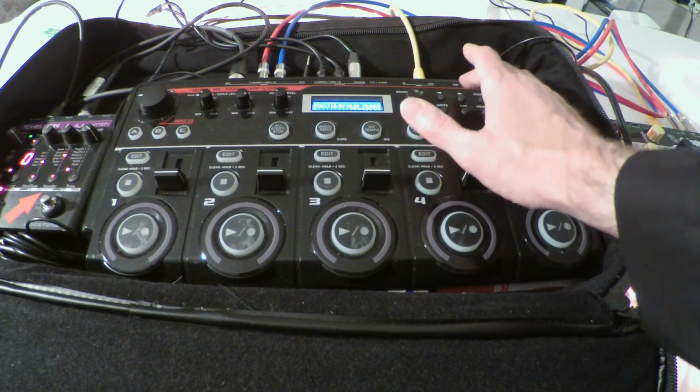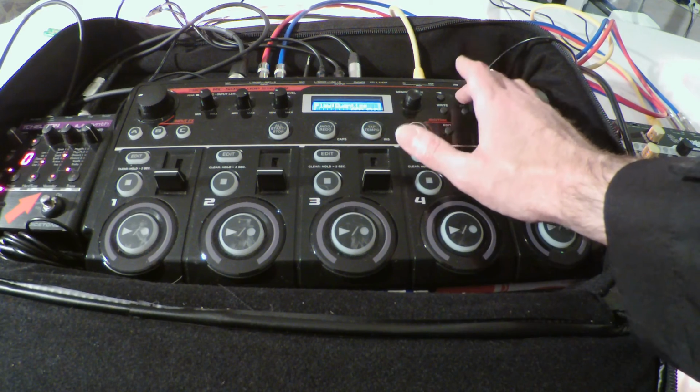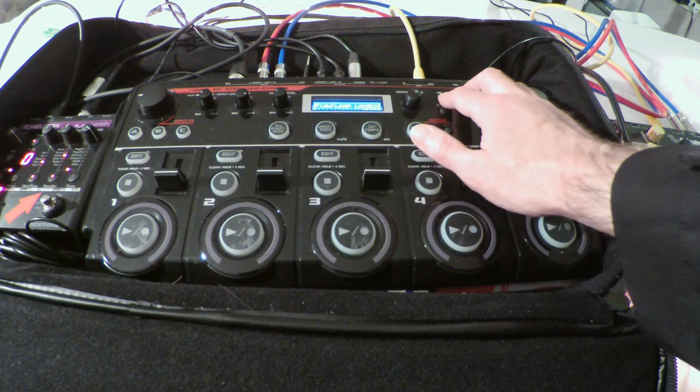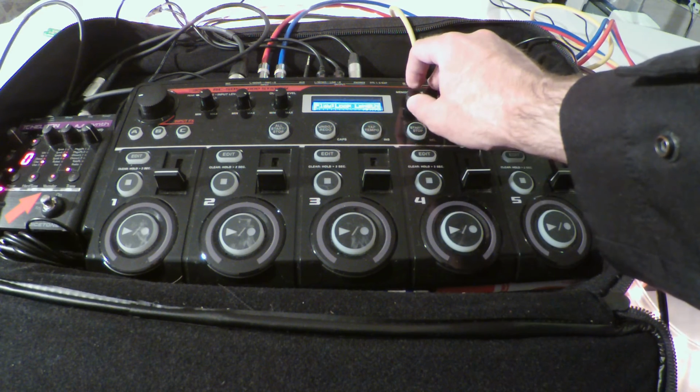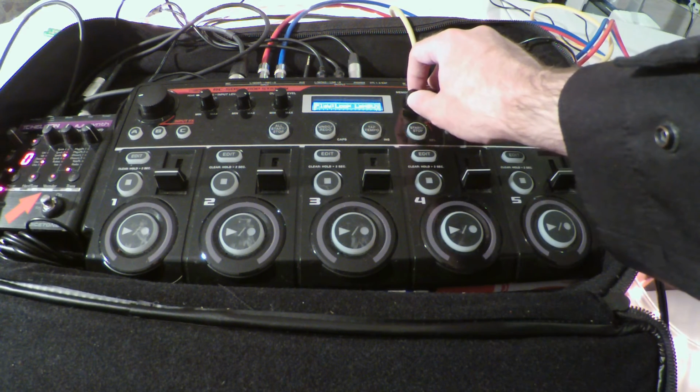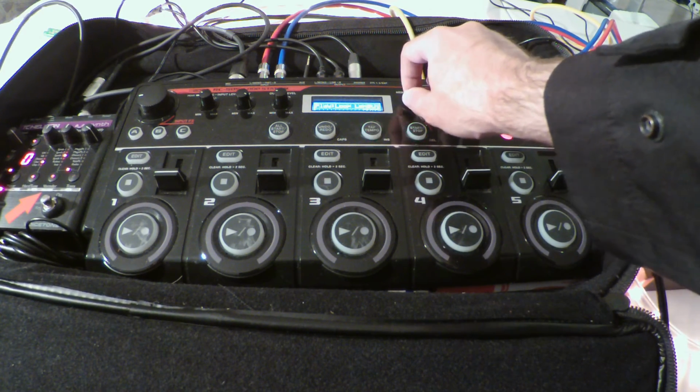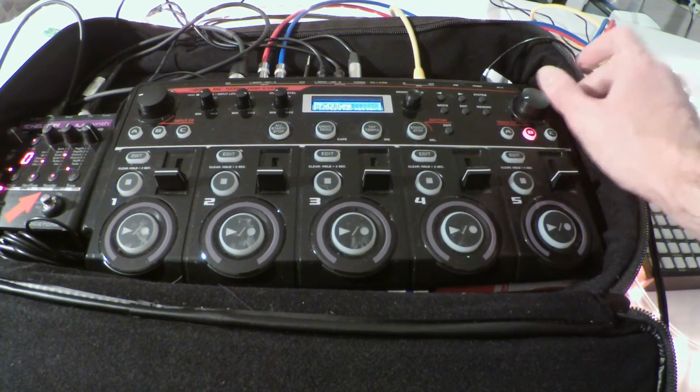Learn to use all of the menus here. They are all there for a reason. And I do suggest setting your loop length to auto, even though sometimes it does have that bug.